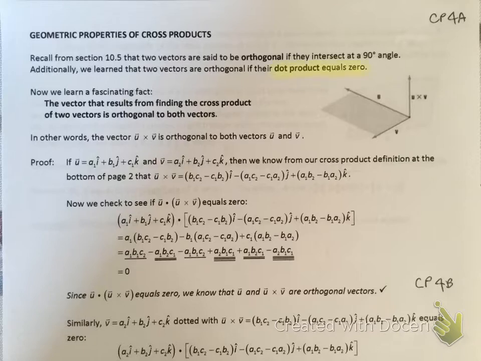Now we're ready to learn something else that's kind of cool. The vector that results from finding the cross product of 2 vectors is orthogonal to both vectors. So we're talking about 3-dimensional space here. So vector u cross vector v will give a vector orthogonal to both u and v. Okay, you guys can read through the proof if you want. Please do so on your own time. I'm going to skip through and move forward.